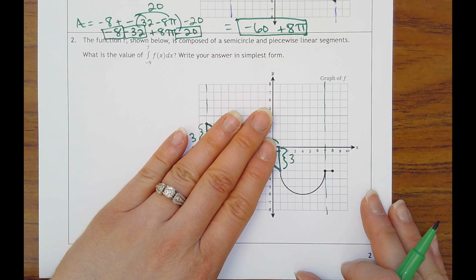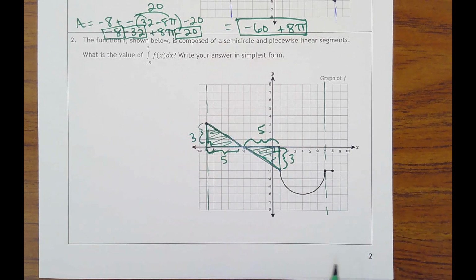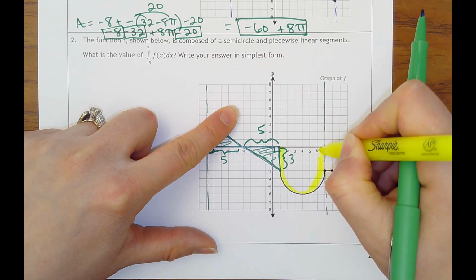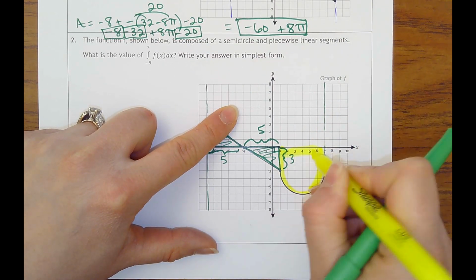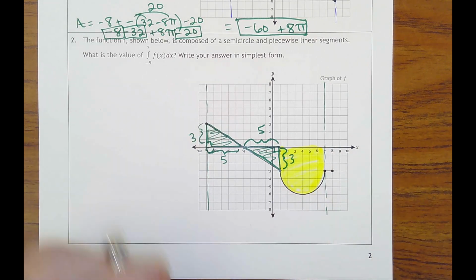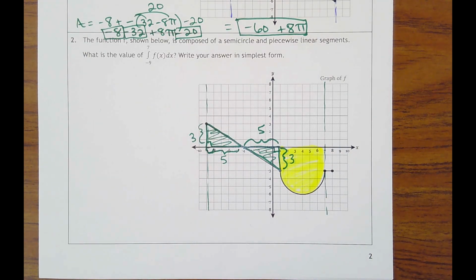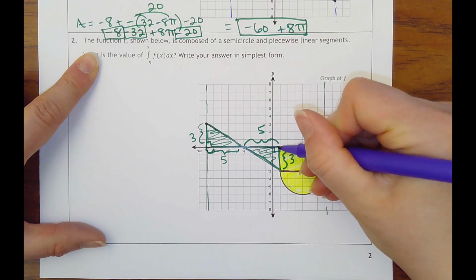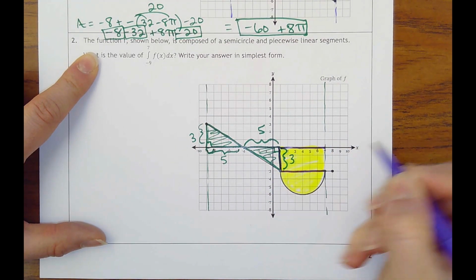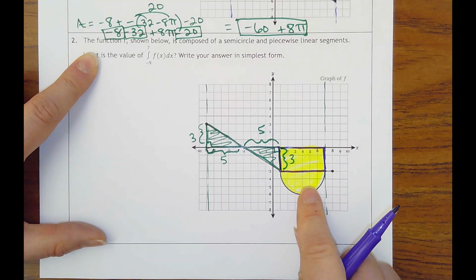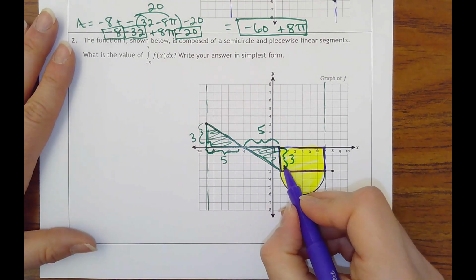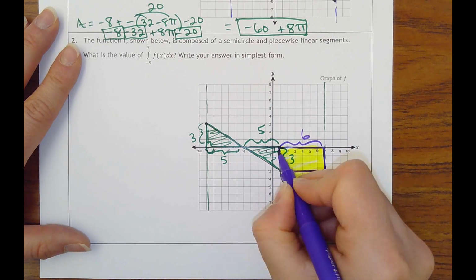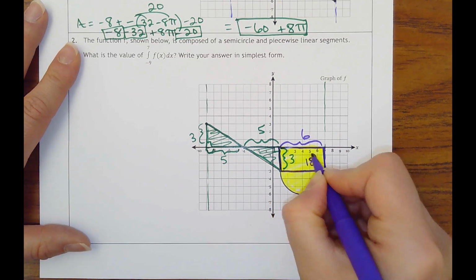The only thing I need to worry about right here is the area all from the x-axis to above the semicircle. And so what I'm actually going to do is divide this up so that I have a rectangle. So I'll have that area plus the semicircle area. So this is a 3 by 6 because it goes from 1 to 7. 3 times 6 is an area of 18.